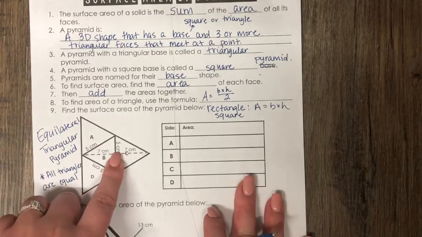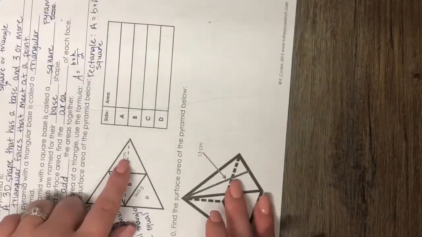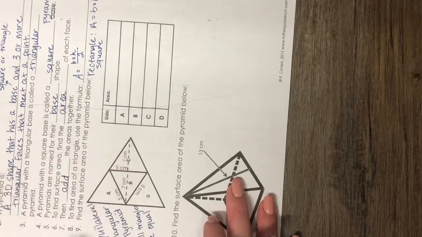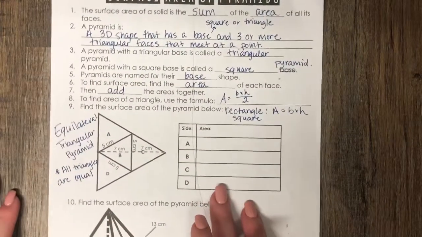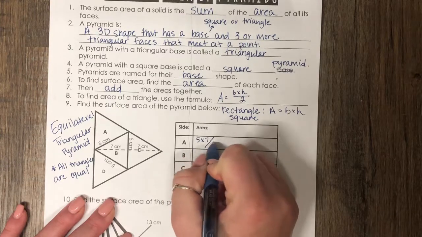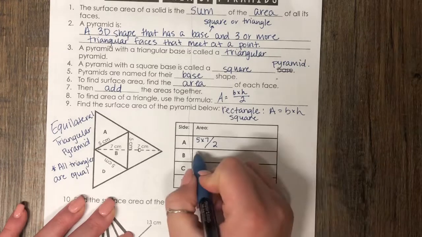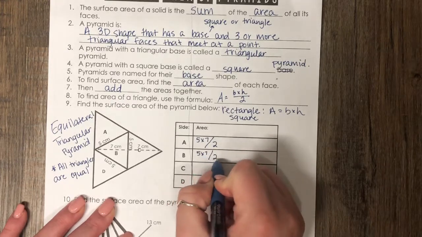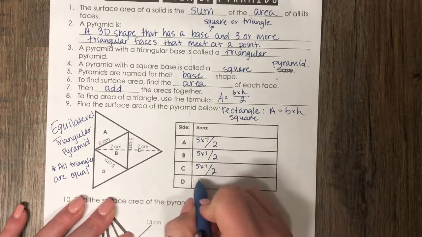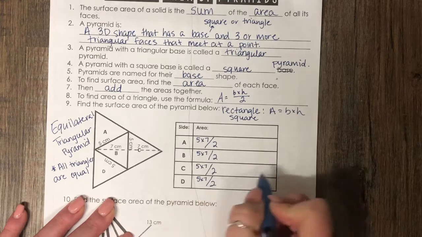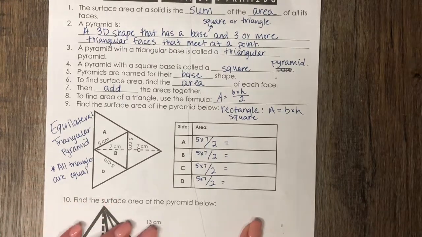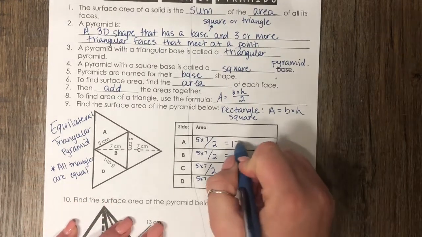So just take one, and I'm going to turn the paper so I can see as it is. And if you look, the base is 5, the height is 7. And if they're all the same, that means A is going to be 5 times 7 divided by 2. B, 5 times 7 divided by 2. C, 5 times 7 divided by 2. And D, 5 times 7 divided by 2. So if you punch into your calculator 5 times 7 divided by 2, you should get 17.5.